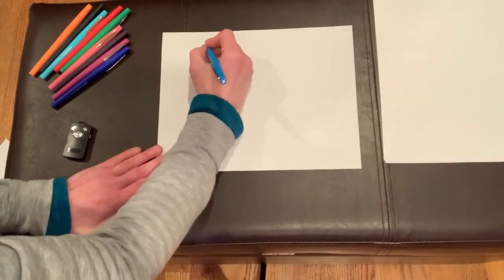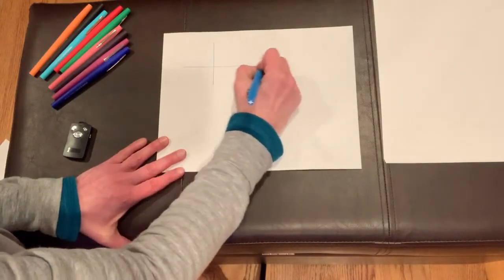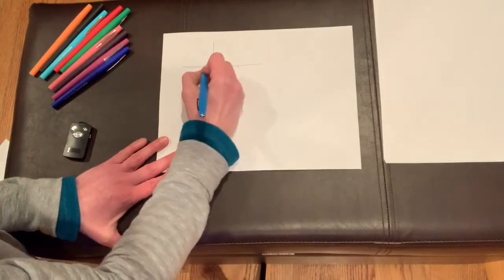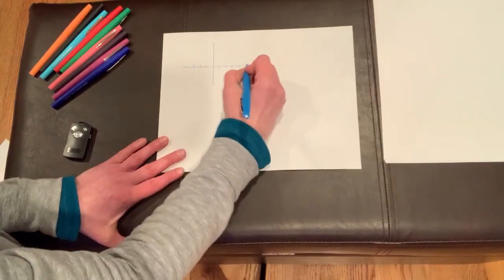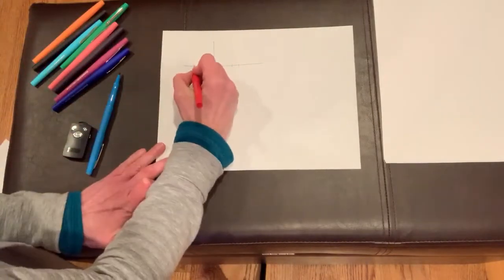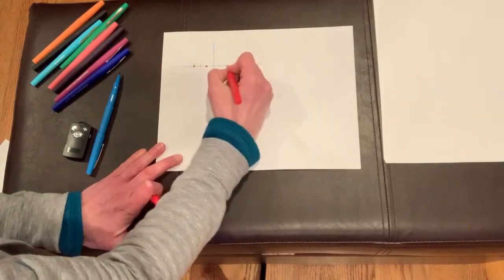So here goes. Let's suppose that I gave you a graph, and no worries, my graphs at home are going to be just as bad as the ones that I would give you at school. Let's say I'm going to graph a polynomial that looks like this.